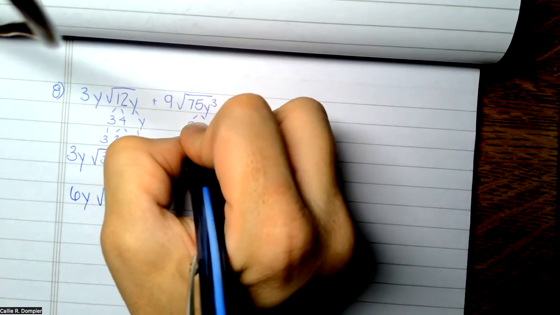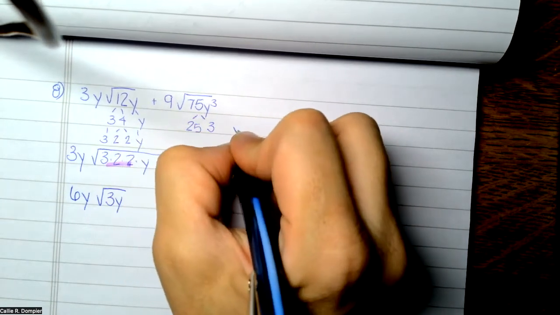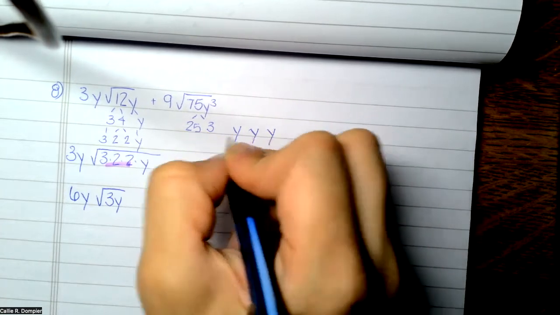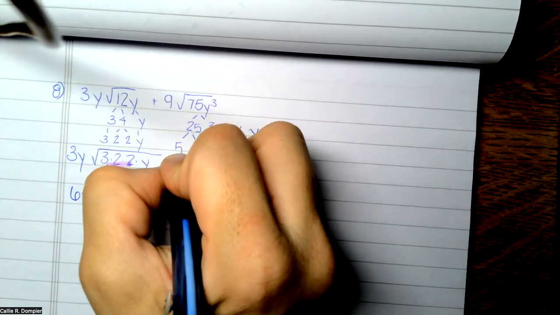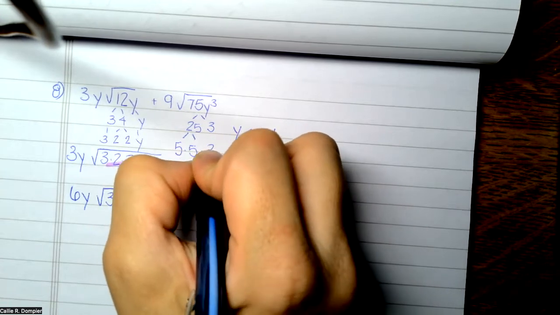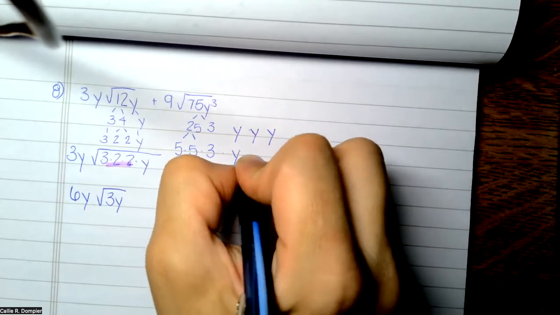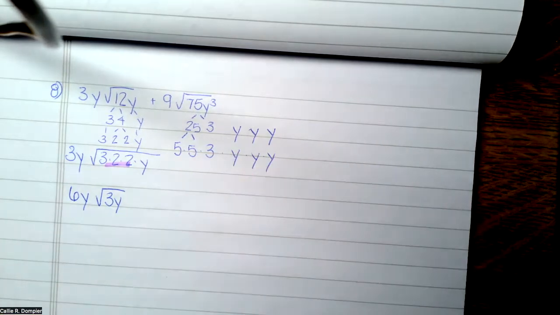75 is 25 and 3, right? And then y cubed is 3 y's. 25 becomes 5 and 5 and 3 and y and y and y. Now I'm looking for pairs.